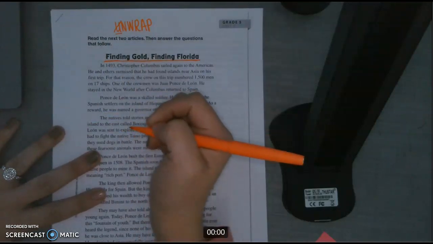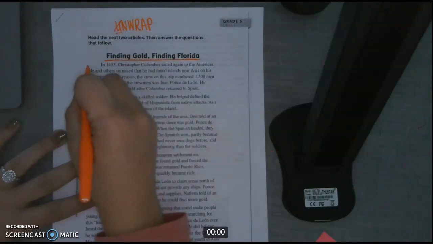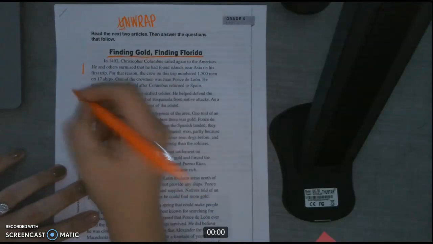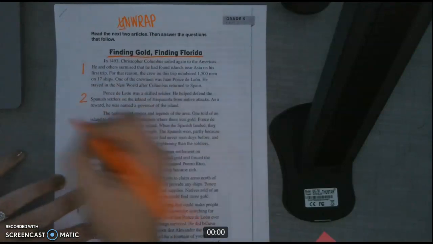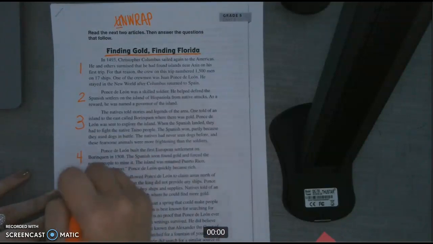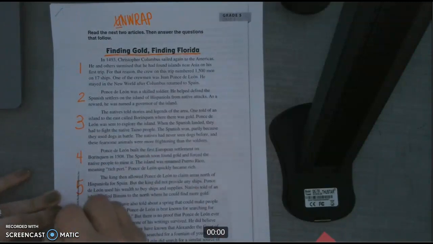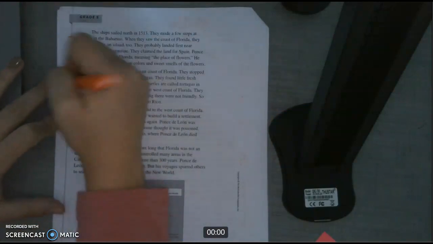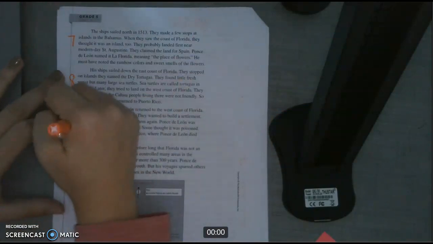The next is number the paragraphs. I know a paragraph starts with an indentation. So here's paragraph 1, paragraph 2, 3, 4, 5, 6, 7, 8, 9, 10.